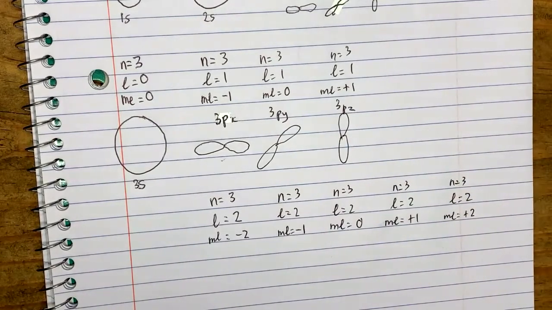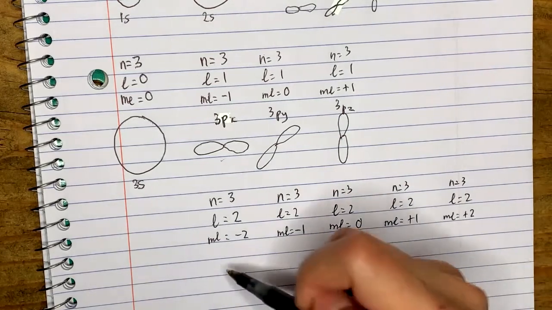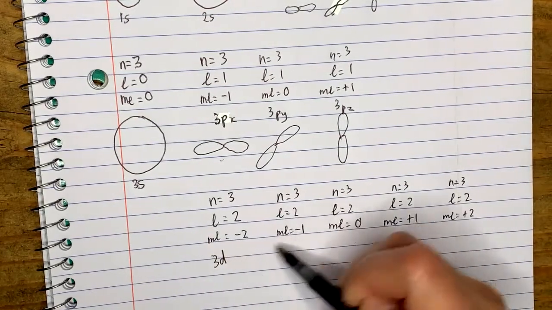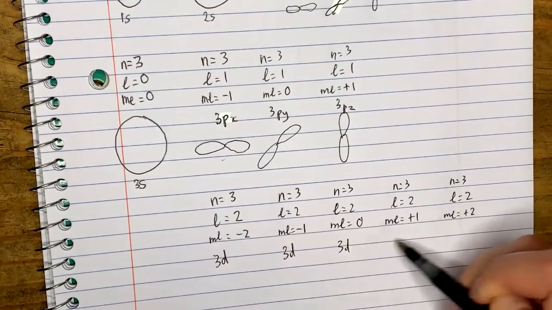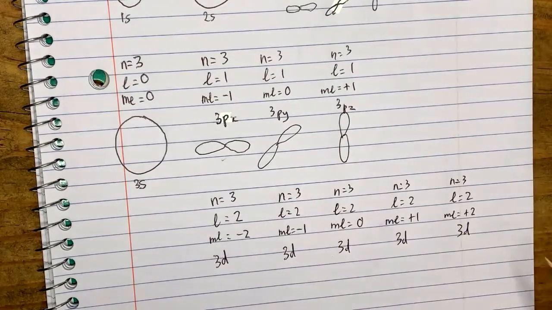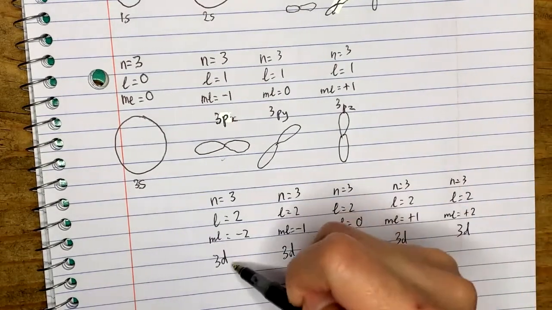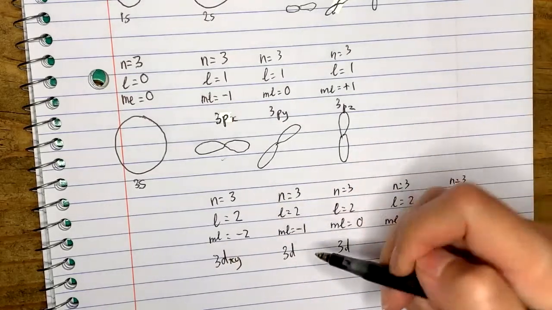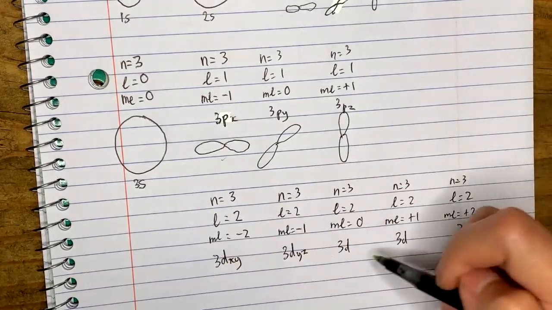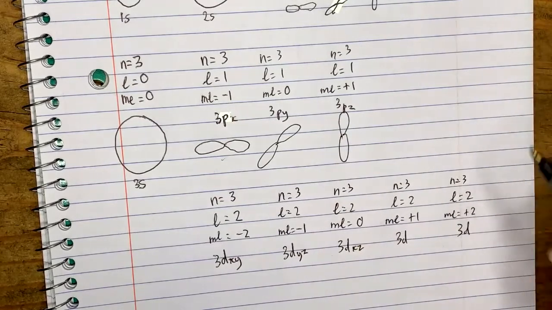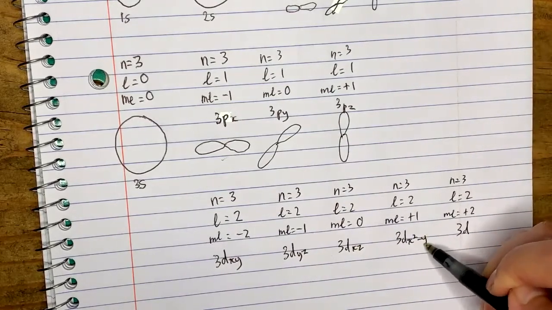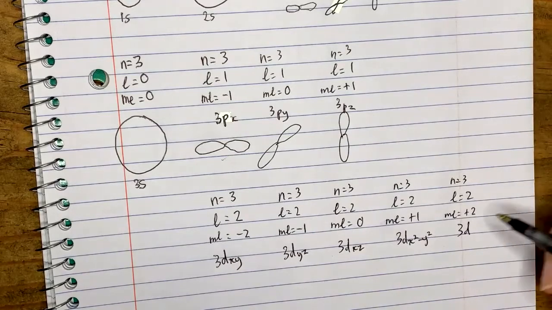So for that one there, if we were talking about d orbitals, because L2 is d orbital, so this is 3D, 3D, 3D, 3D, 3D. Okay, so I'm going to go ahead and give you the names. You don't have to memorize this, but it's kind of cool to see them. So there's dxy, dyz, and then you have dxz, and then you have dx squared minus y squared, and then you have dz squared.